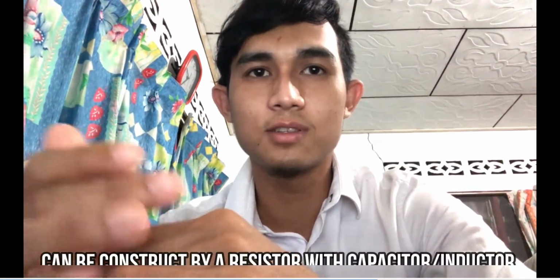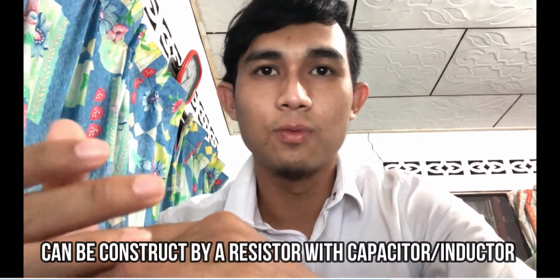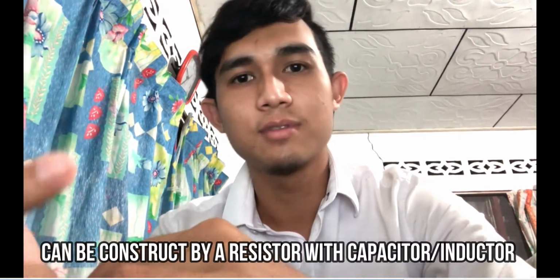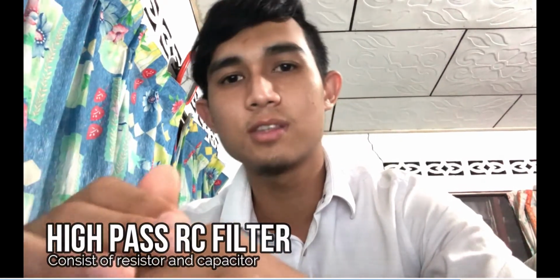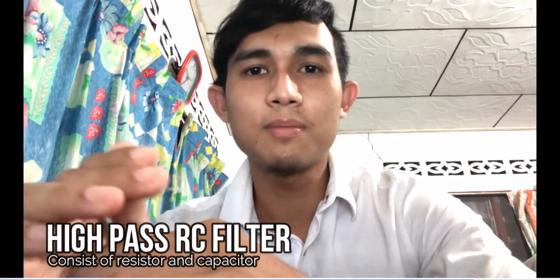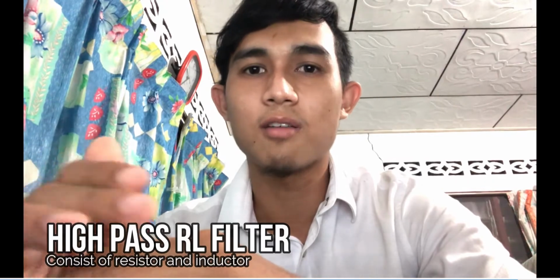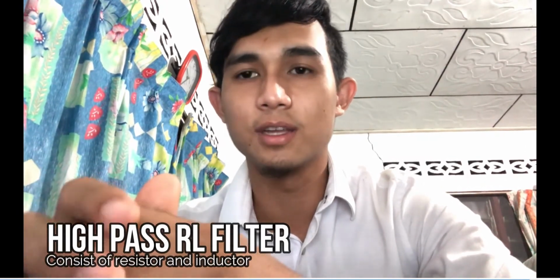A high pass filter can be constructed using a resistor with either a capacitor or an inductor. A high pass filter composed of a resistor and capacitor is called a high pass RC filter, and a high pass filter with a resistor and inductor is called a high pass RL filter. That's all for the explanation of the basic high pass filter.